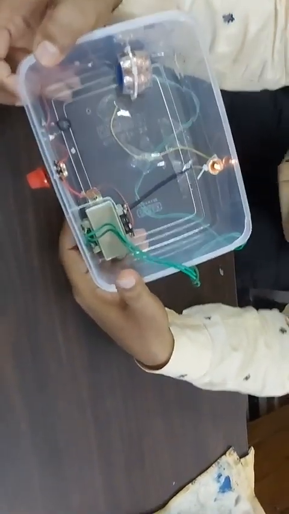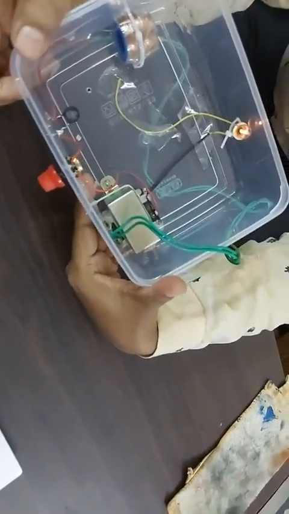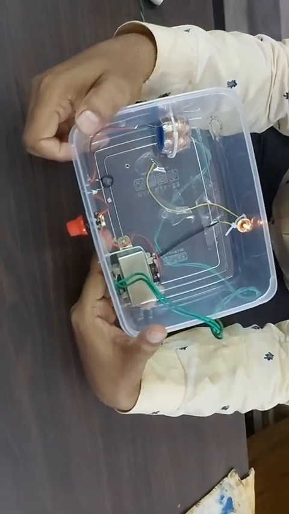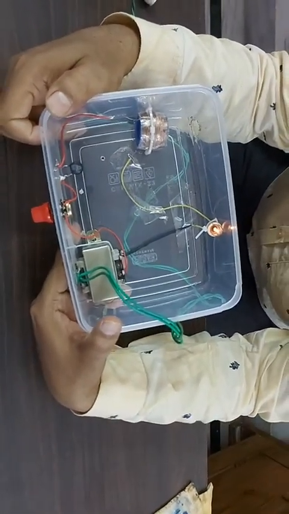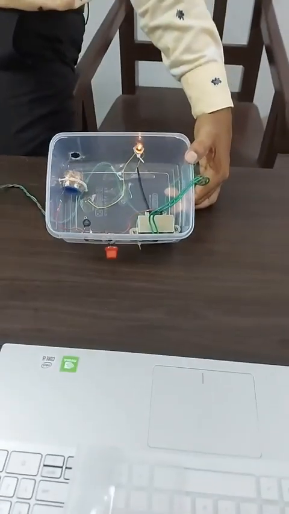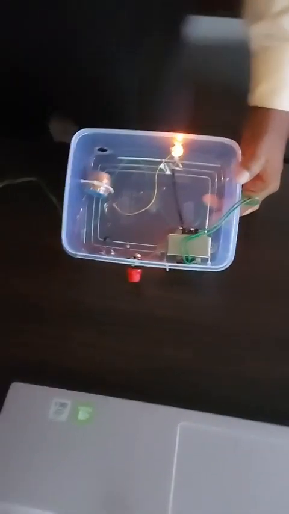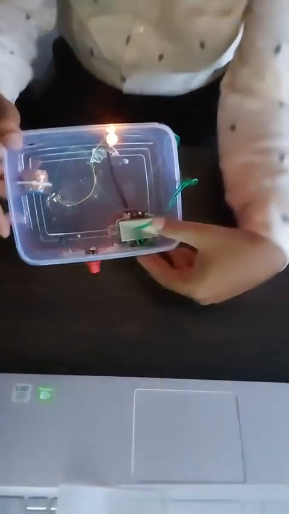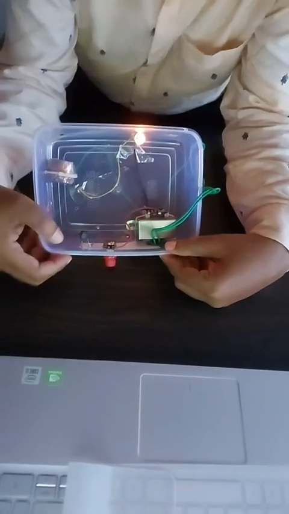Okay, a bulb is glowing. Can I put up the switch? Okay. So, you see, a bulb is glowing.